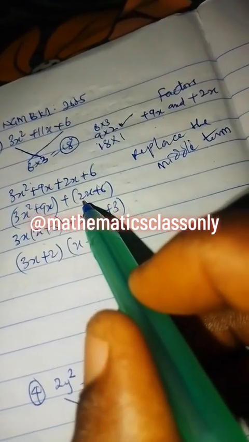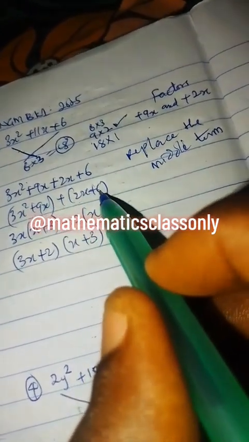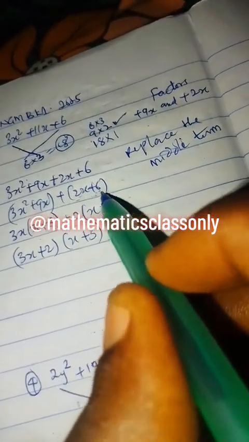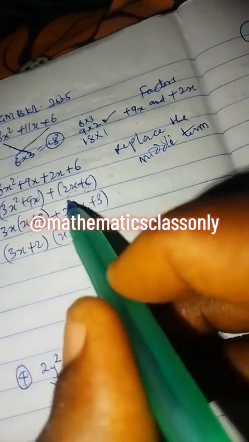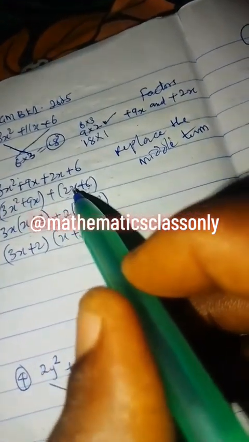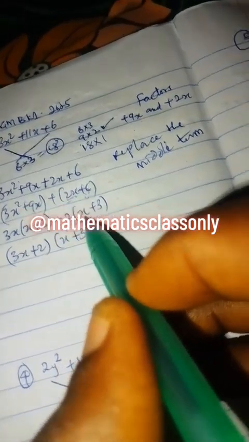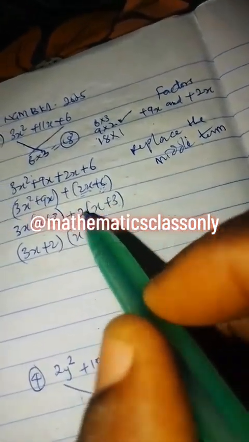The same thing, let's go to the other bracket. 2 is common here. 2 is common to 2 and 6. But x is here, why x is not here? So we can't pick x. So the factor is 2. We bring out 2. So 2x divided by 2 is x. 6 divided by 2 is 3.